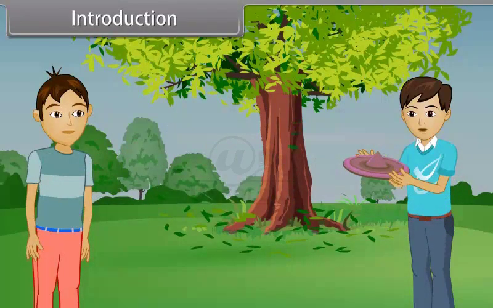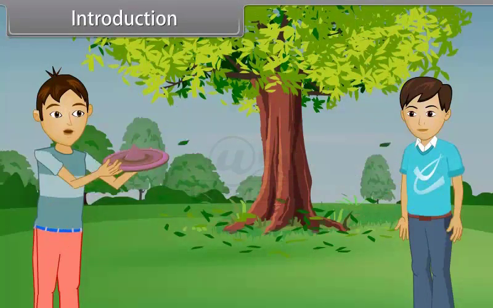Catch this frisbee, Aryan. I get it. Now it's your turn to grab the frisbee. I will catch it. Do not get hurt yourself.